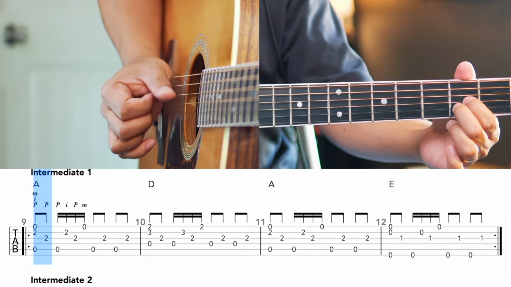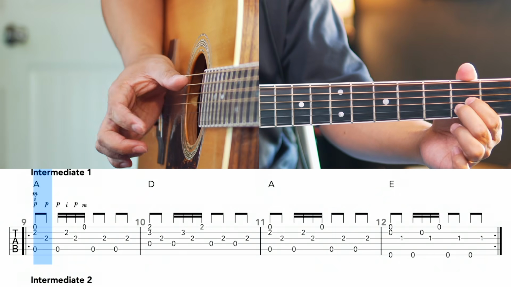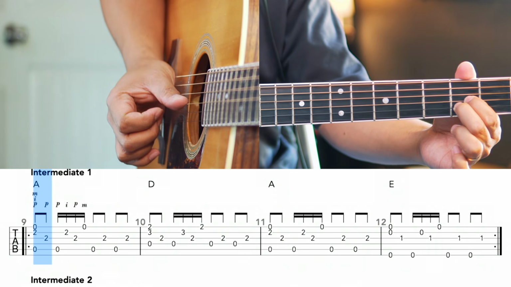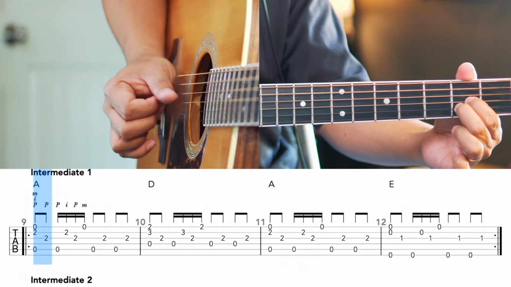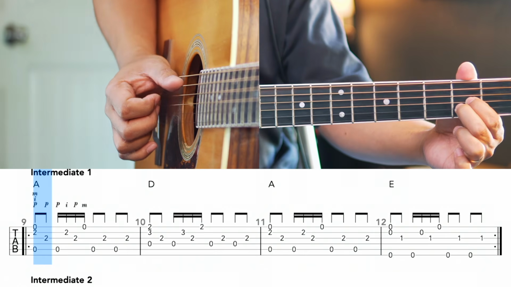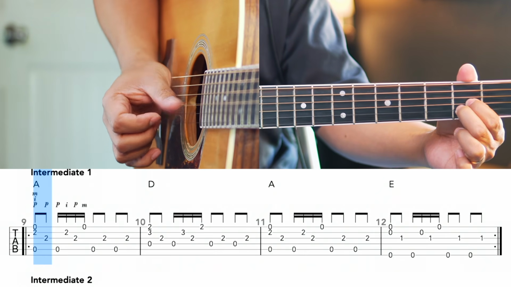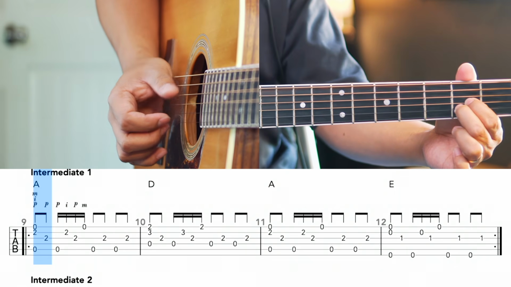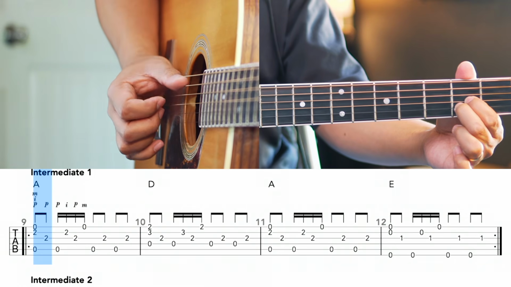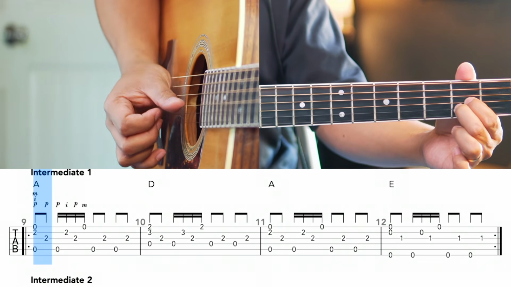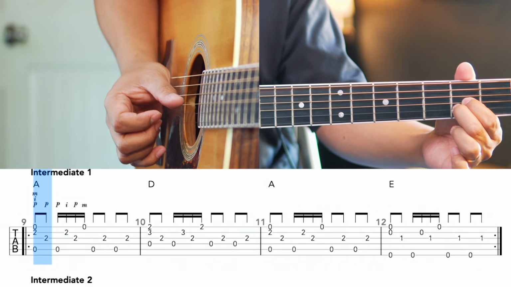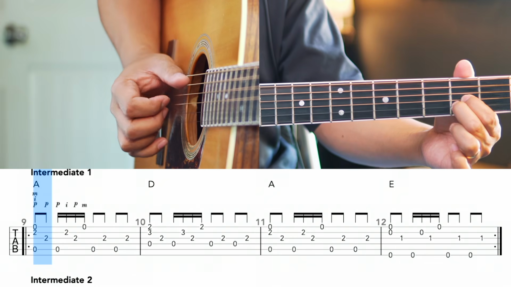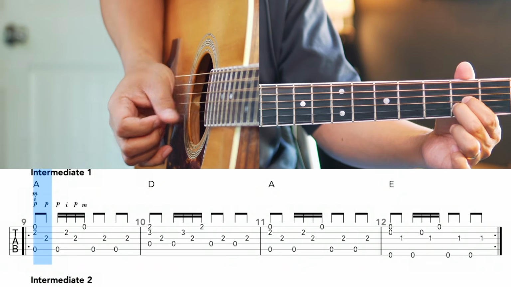So 1 on 1, we're adding the fingers. 1 and 2 and 3 and 4 and 1. 3 and 4 and 1 and 2 and speed it up. You know that game you used to play when you were little? It's like start slow and it gets faster and faster. 1 and 2 and 3 and 4 and 1 and 2 and 3 and 4 and all right.